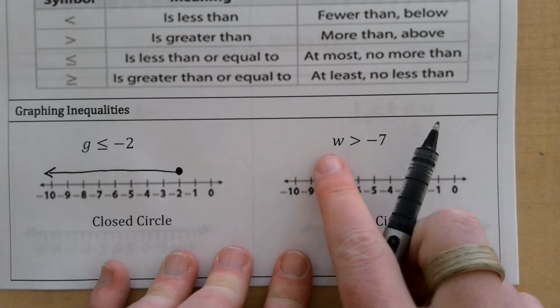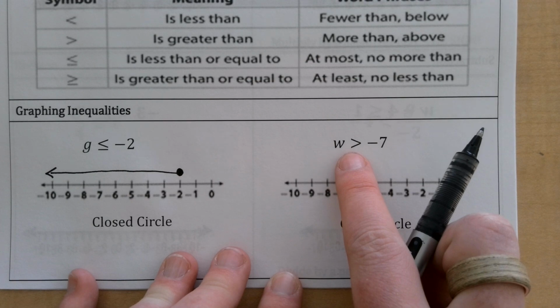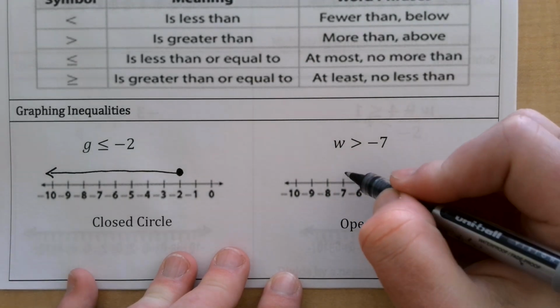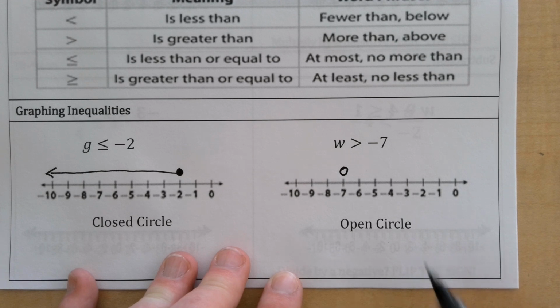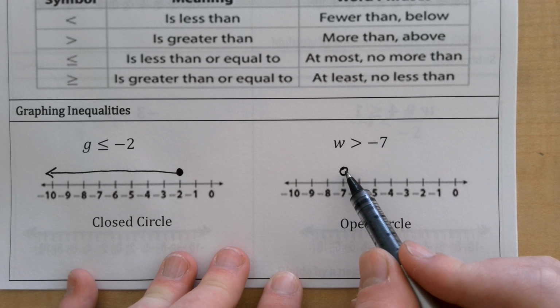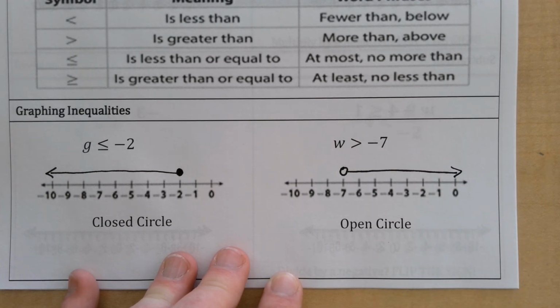Now here we have w is greater than negative 7. We're going to use an open circle because there's no equal sign. The open circle says negative 7 is an important number in this statement, but w can't equal negative 7. It can only be anything greater or to the right of negative 7.